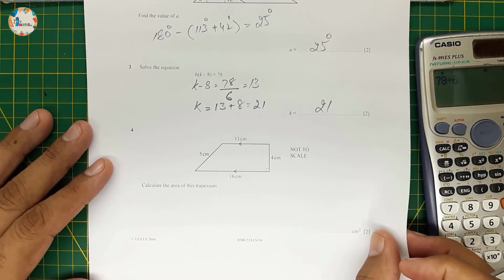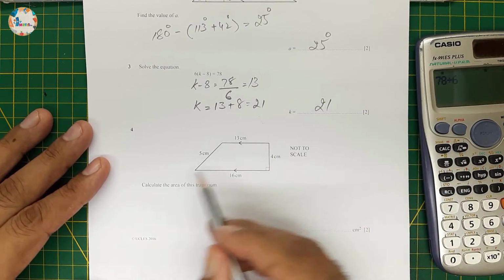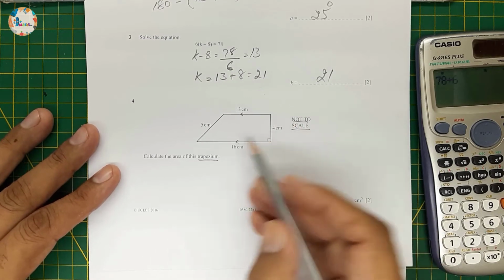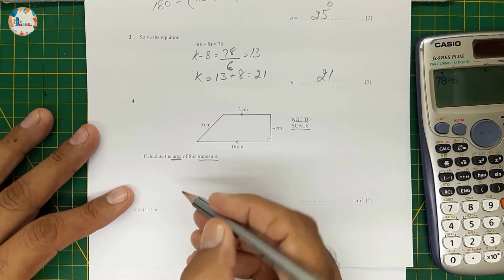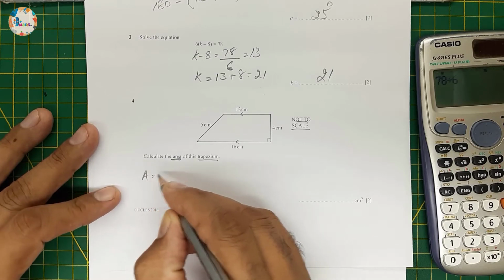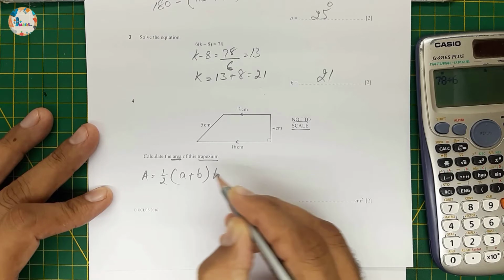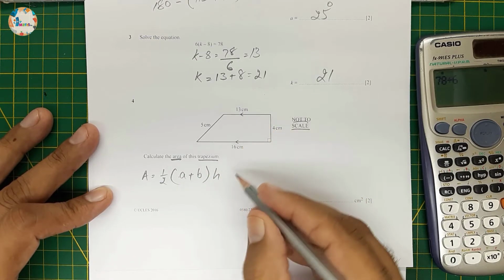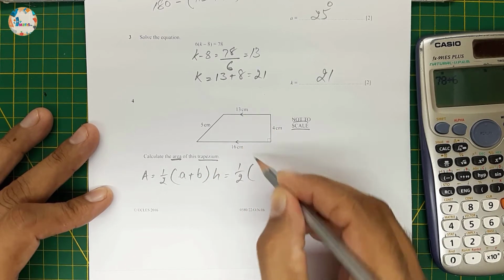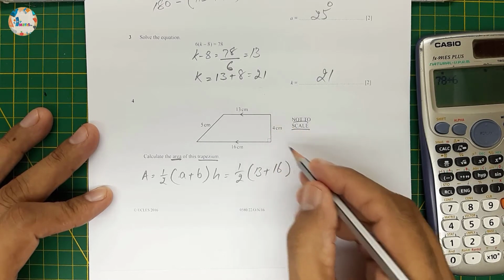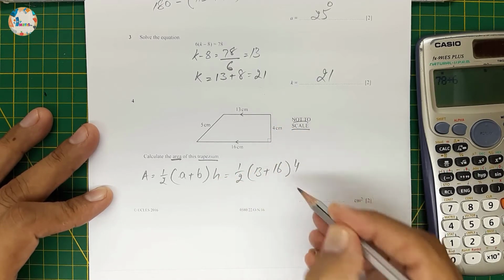Now question number 4, this is basically a trapezium provided, which is not to scale, and we have to find the area of the trapezium. Area of a trapezium is equal to 1 by 2 times (a plus b) times h. a and b are the parallel sides, so we will write 1 by 2 times (13 plus 16) times h, which is the perpendicular height, which is 4 in this case.